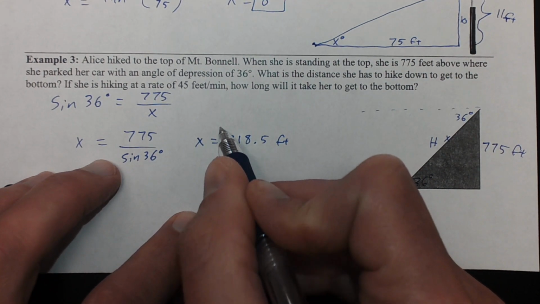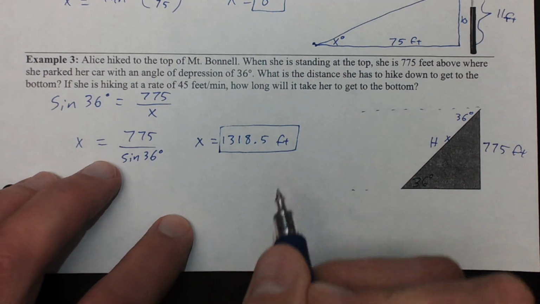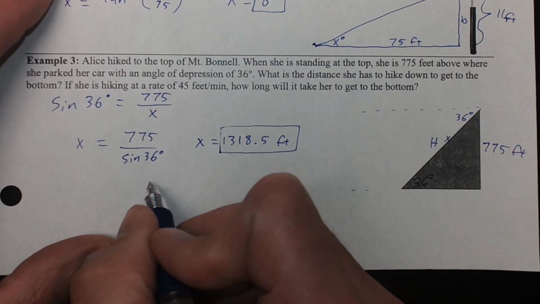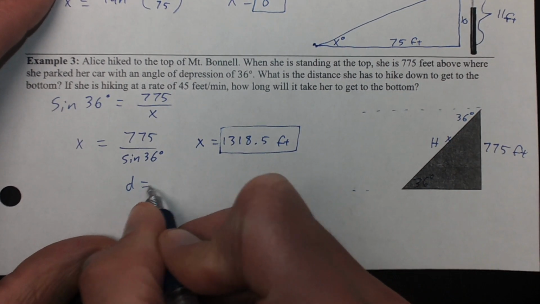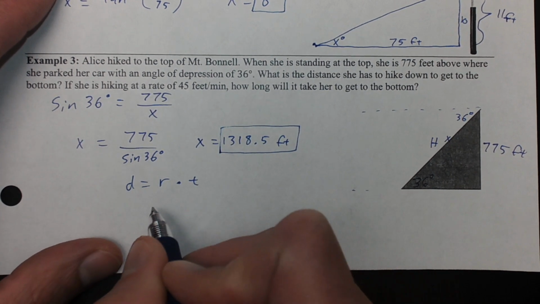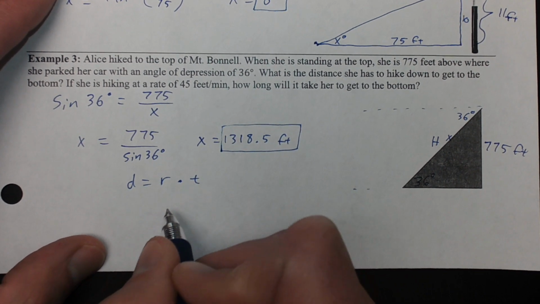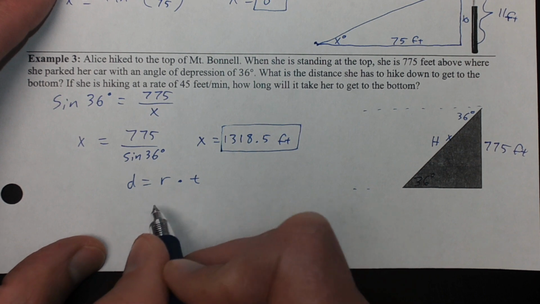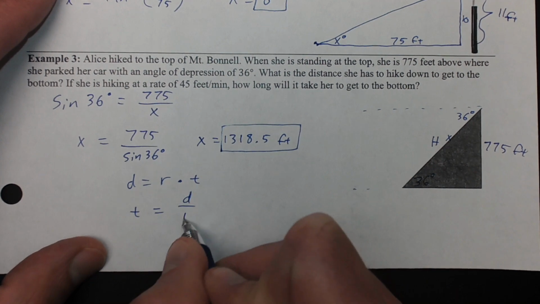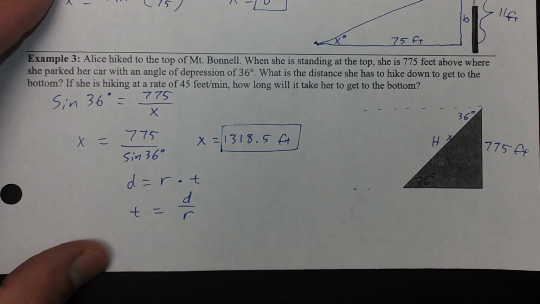But that was only part of the question. What's the distance she has to hike down? That's the distance. But there's a two-part question. If she's hiking at a rate of 45 feet per minute, how long will it take her? Well, that's how many feet. So remember, distance is equal to rate times time. What are we solving for? We're solving for time. So let's solve that for time. Time is equal to distance divided by your rate of speed that you're traveling at.